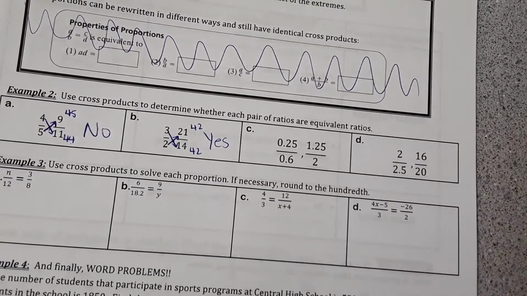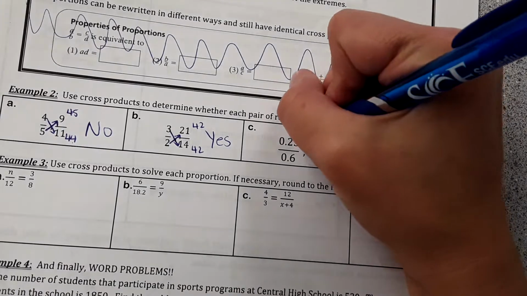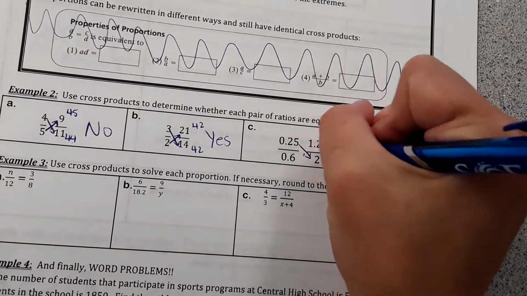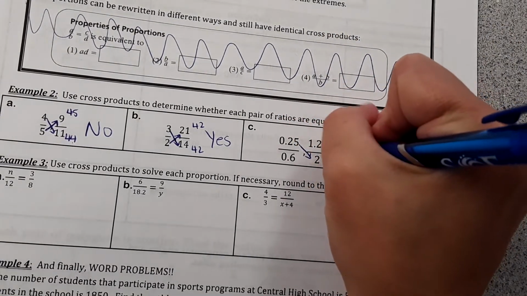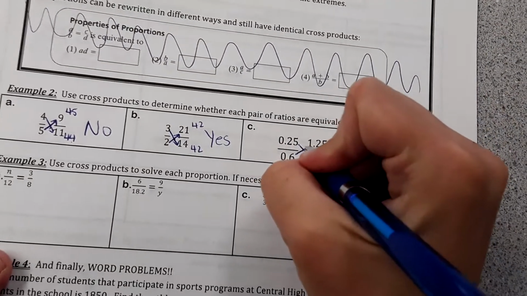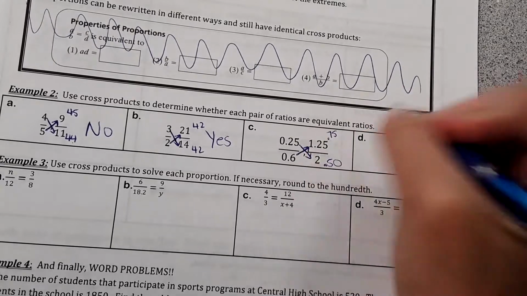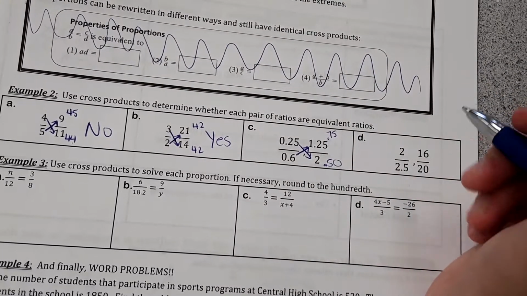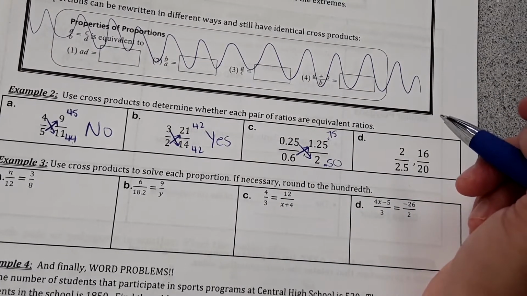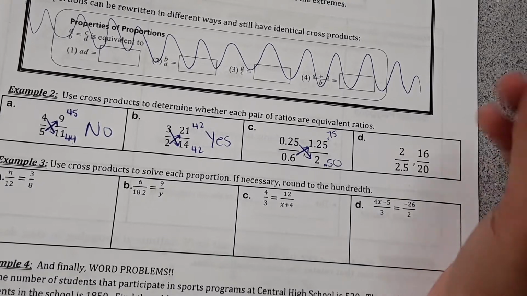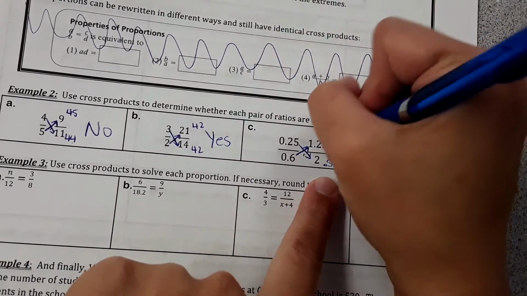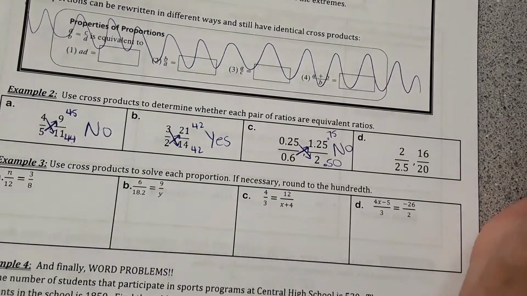C. Now we have decimals. 0.25 times 2 would be 0.5 or 0.50. And then 0.6 times 1.25, if you plug that into a calculator, it comes out to 0.75. So these aren't equal, so no, it's not an equivalent proportion.